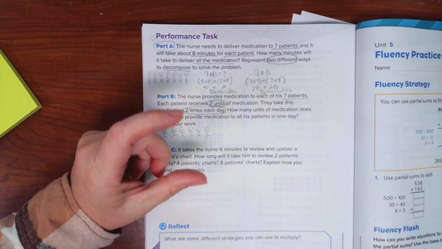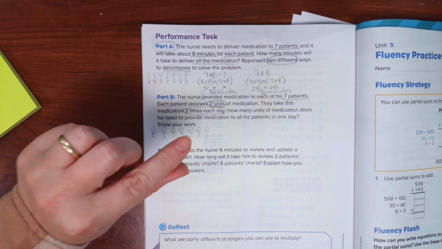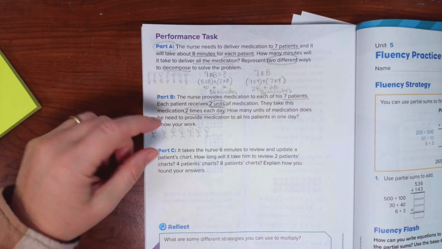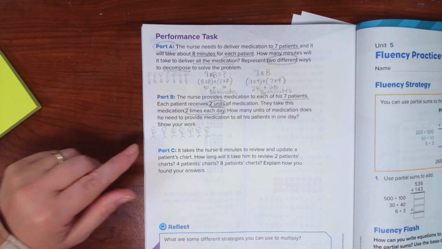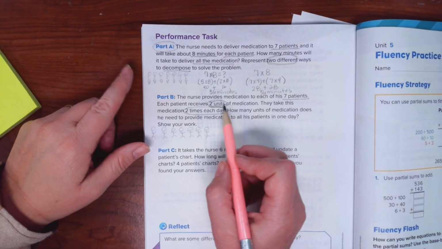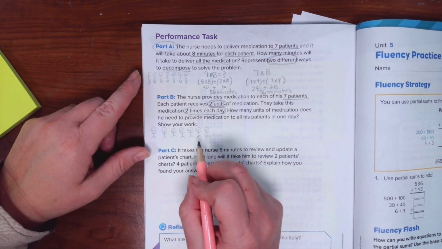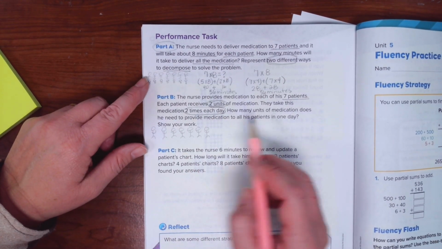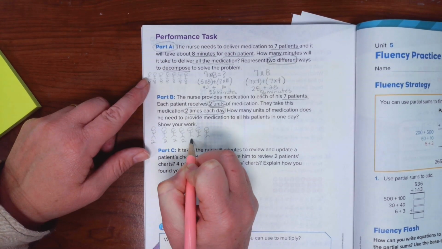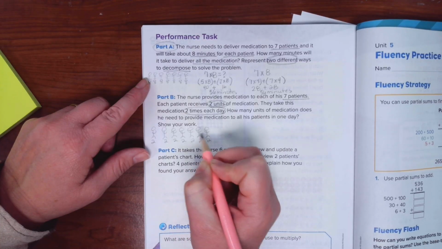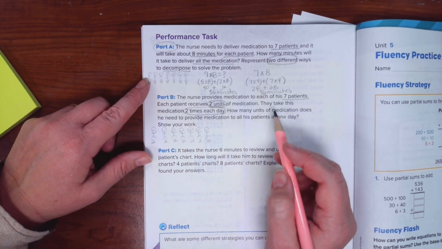But do you know how you have the little cups and there's different amounts on the side of that little cup? That 2 units could be 2 milliliters, 2 teaspoons. So 2 units is just like the 2 on the measuring cup. So I'm going to put 2, 2, 2, 2, 2, 2, 2. Alright, so each one of them gets 2.